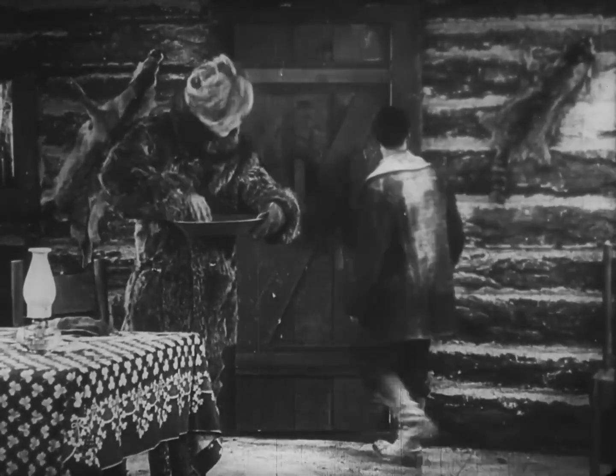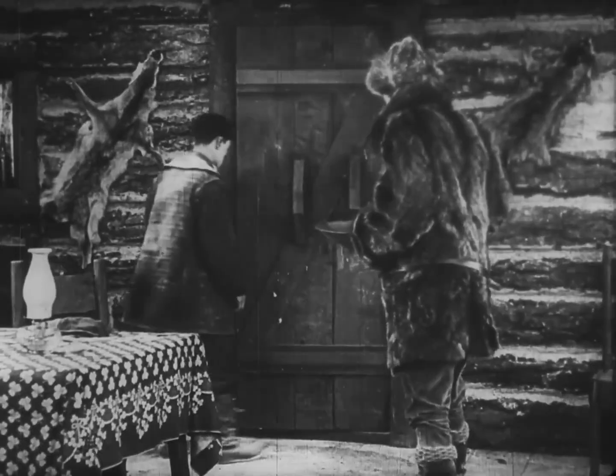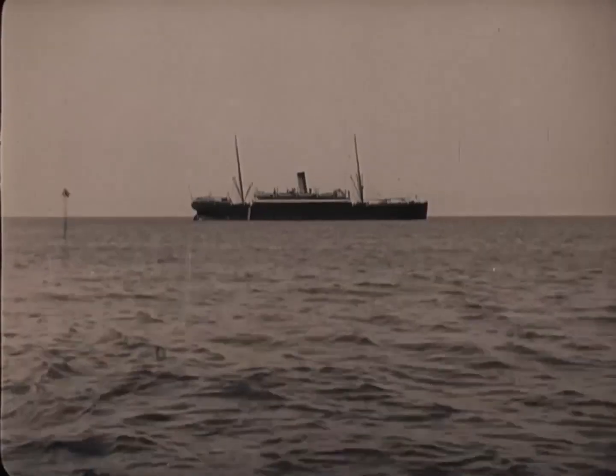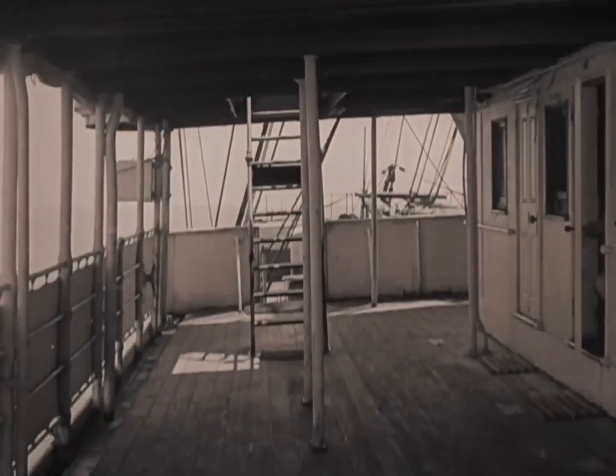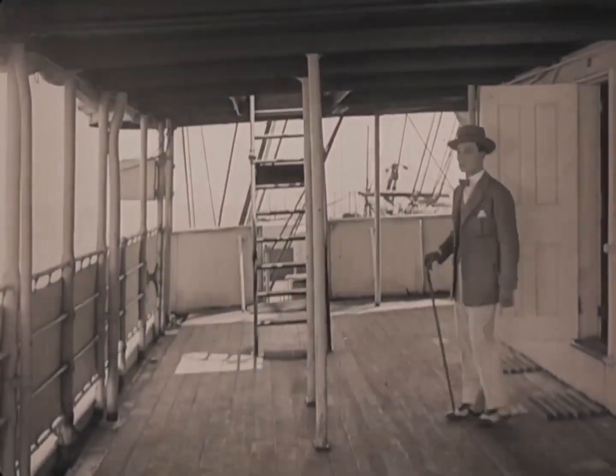Keaton claimed that for visual comedy, you had to keep yourself open to improvisation.